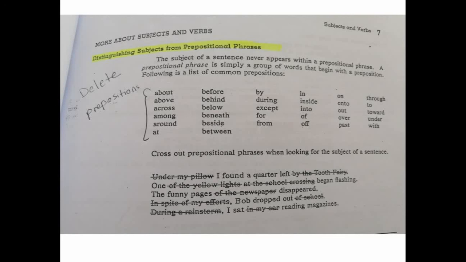Anyway, let's remove all the prepositional phrases in the sentence and see what is left. Under is a preposition, under my pillow. Remove it. Then, by is a preposition, and what comes after it? By the tooth fairy. So you remove that. What is left from the sentence? I found a quarter. So, who found a quarter? I. So I is the subject. I what? What does the sentence say about me? Found. So found is the verb.